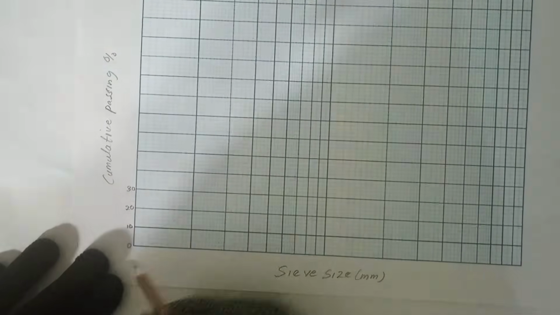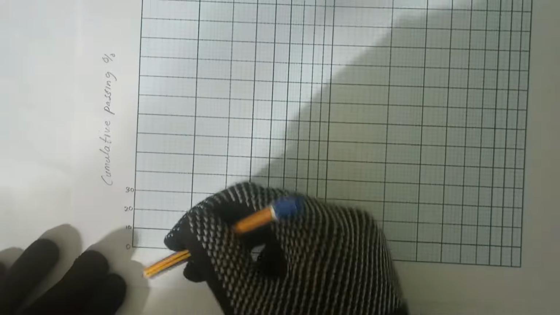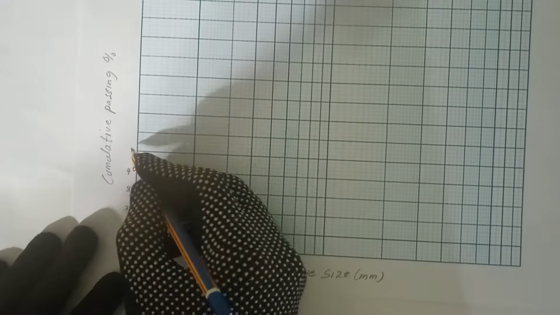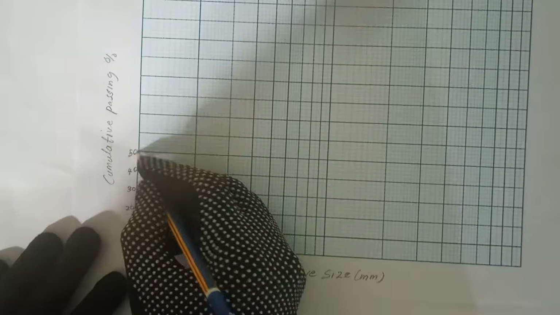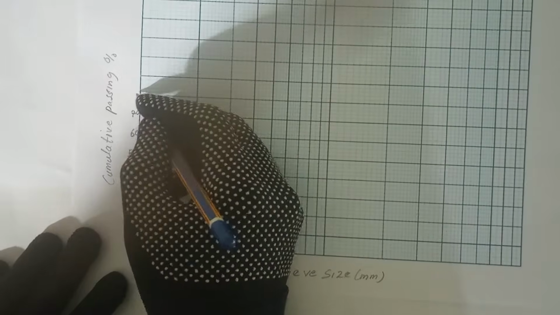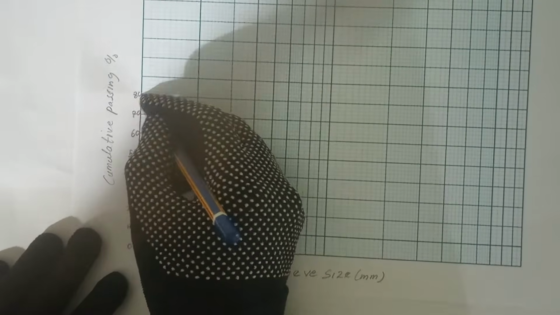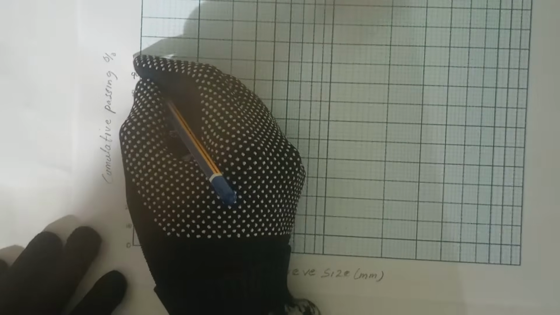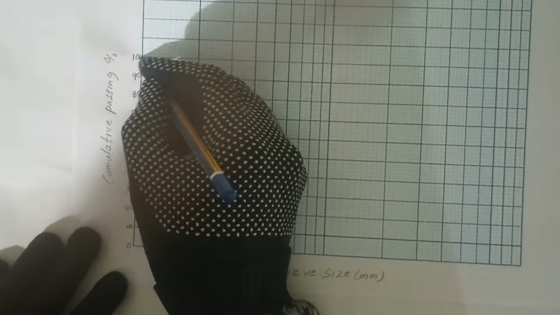So as you can see, it's increasing by 10 as you move in this direction along the y-axis. It's going to be 40, 50, 60, 70, 80, 90. Then lastly, we have 100.